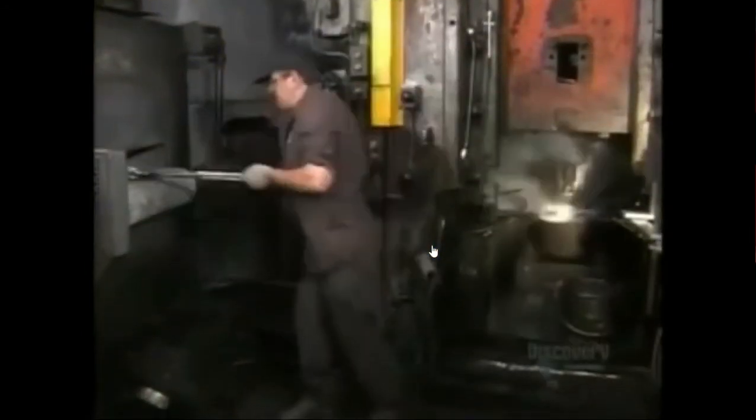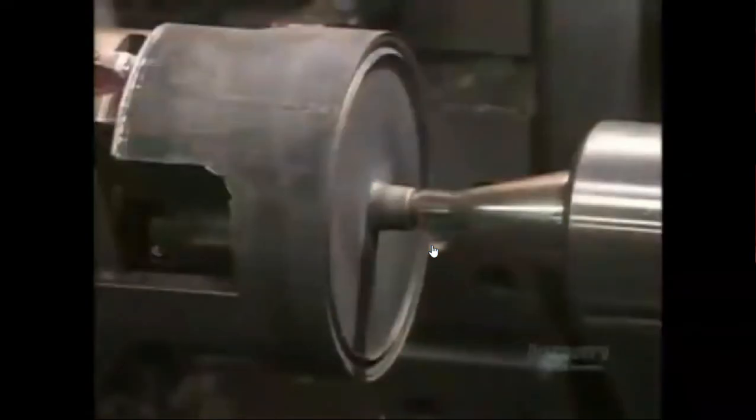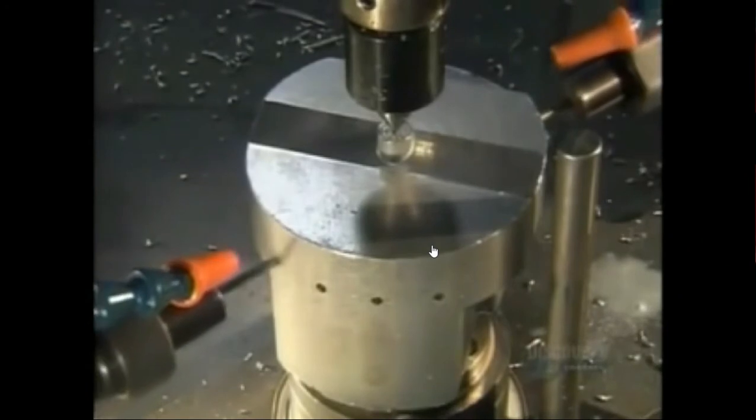Here is a short video of the forging method. First we cut the slugs, then preheat them up to 426 degrees Celsius and forge. After that, air cooled, then we put them into the oven two times. This is the first finishing cut. Then oil holes are drilled.